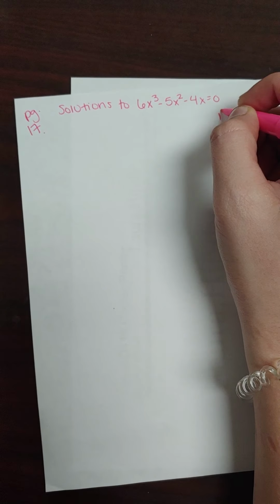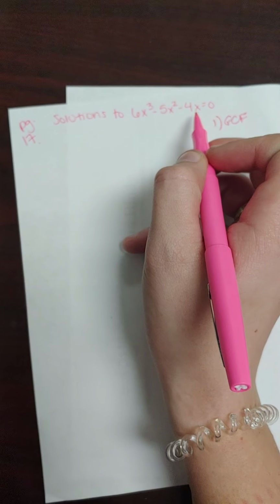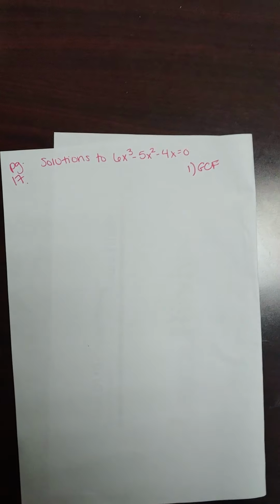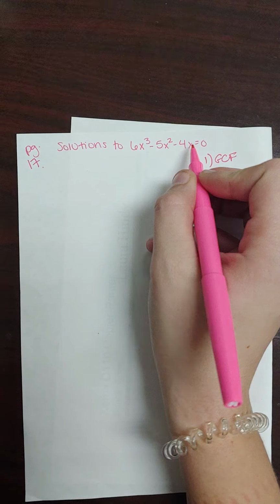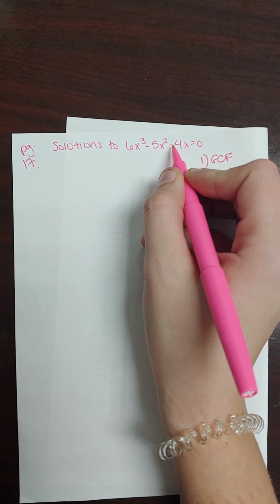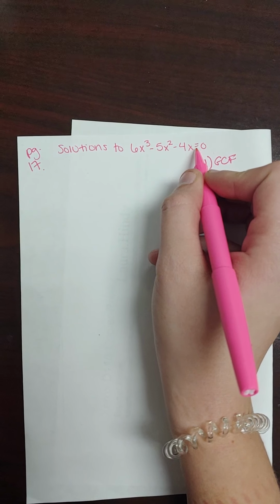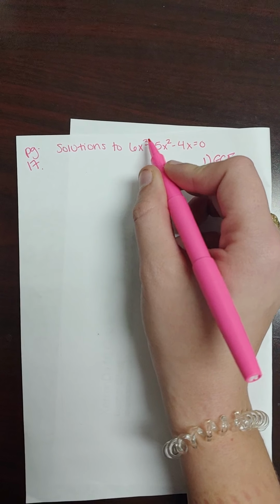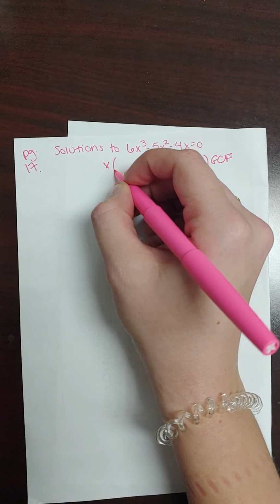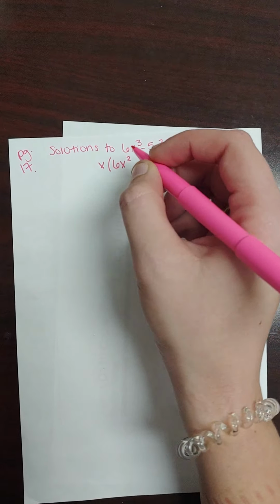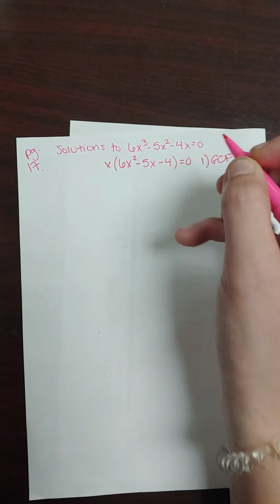My first step always is see if I can take out a greatest common factor out of all of my terms. So when I look through, and I'm sorry this is a little blurry, I'm trying to stay still, I can't take a number out of all of these. I could divide 6 and 4 by 2, but 5 I can't divide by 2. So let's try something else. Let's look at the x's. I notice I have an x cubed, x squared, and an x. So I can take out one x from all of those terms, and it leaves me with 6x squared minus 5x minus 4, and that is equal to 0.